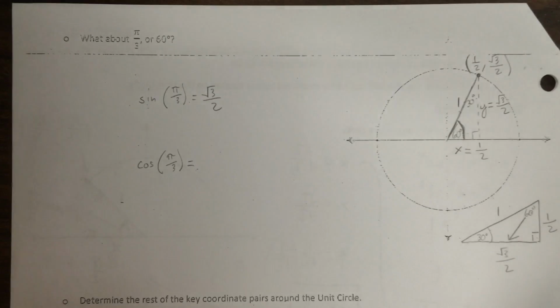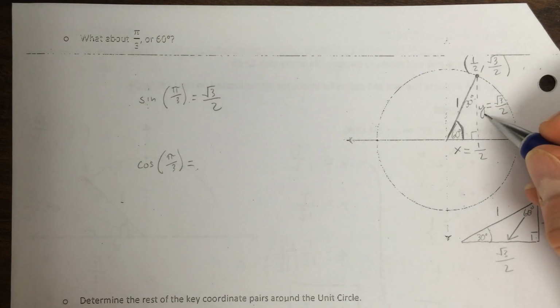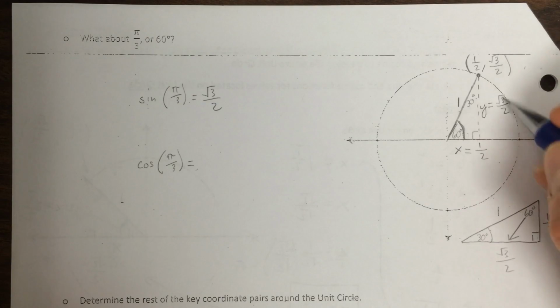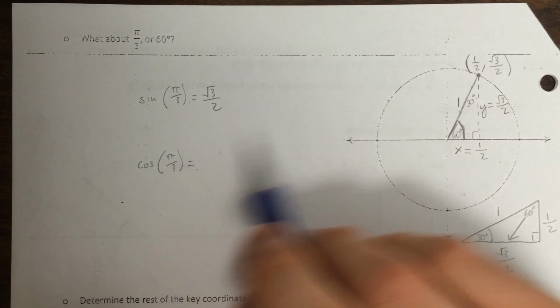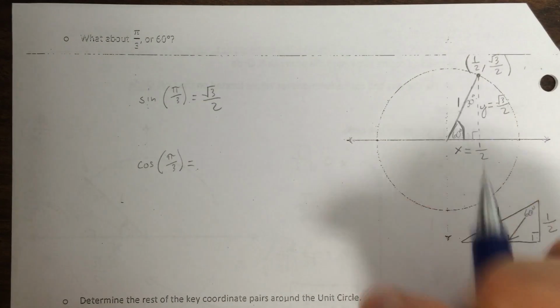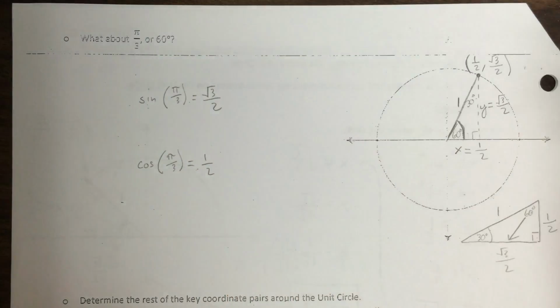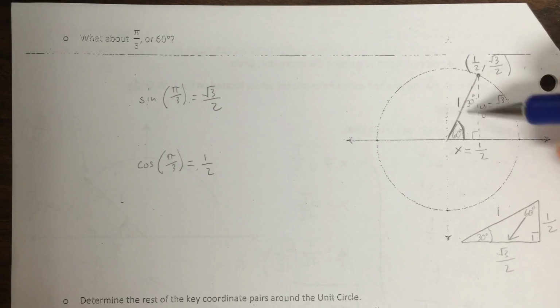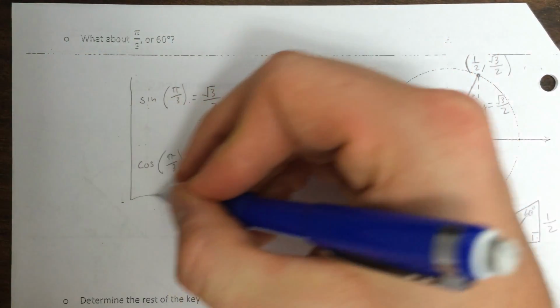Can't remember if we talked about this in the last video. We also, I think, discussed that x and y, more than likely our y on the unit circle is going to be our sine value, which means our x coordinate is our cosine. I'll summarize that in a second. Or in other words, adjacent to this angle is 1/2 over 1. 1/2 over 1 is just 1/2. So we get these.